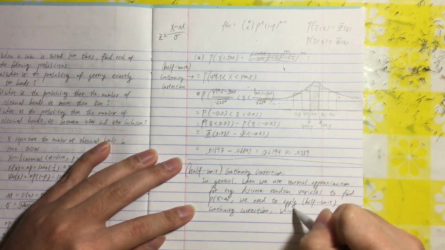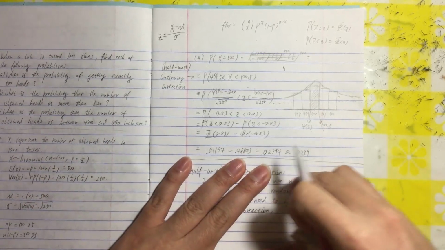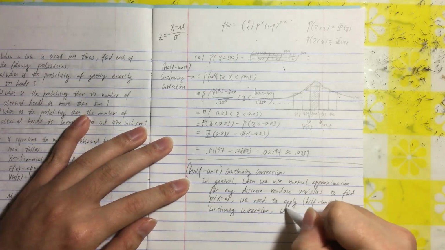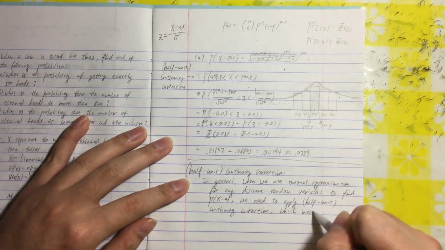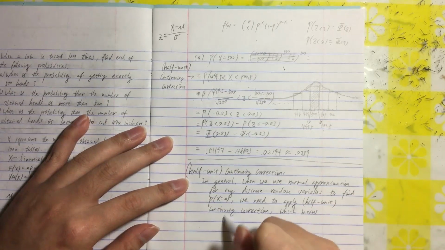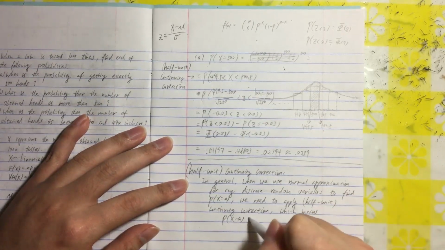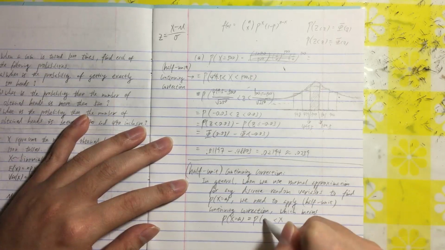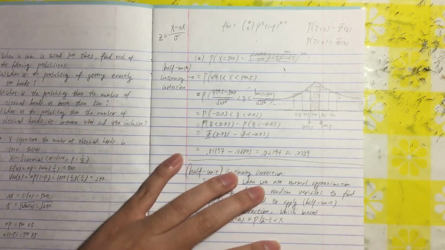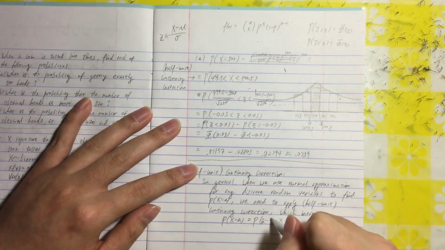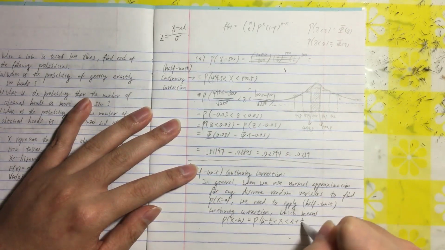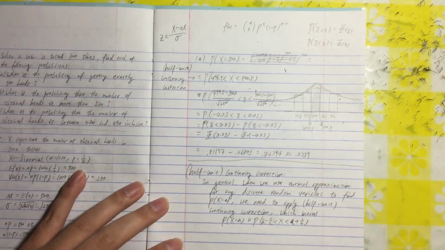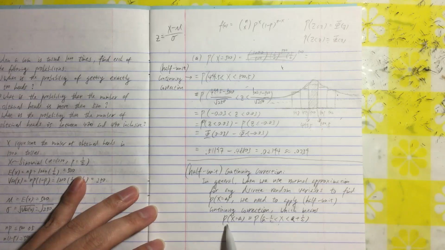Which means the probability that S is equal to A. If I use normal approximation, that's the probability that S is between A minus half and A plus half.